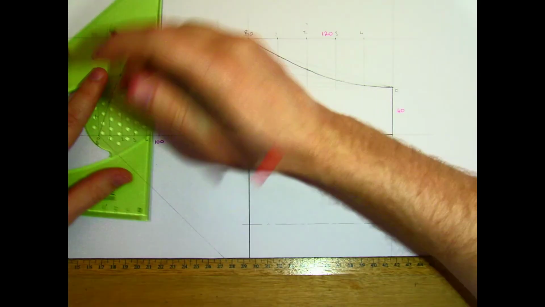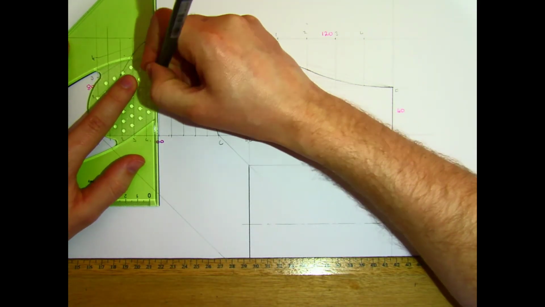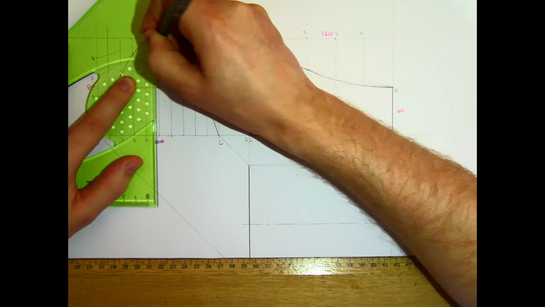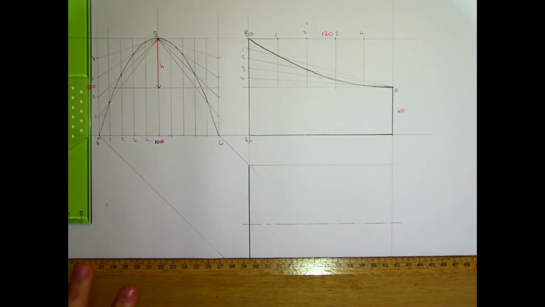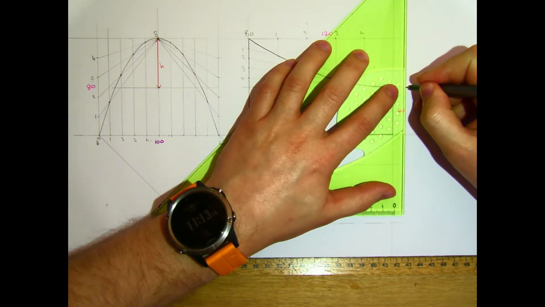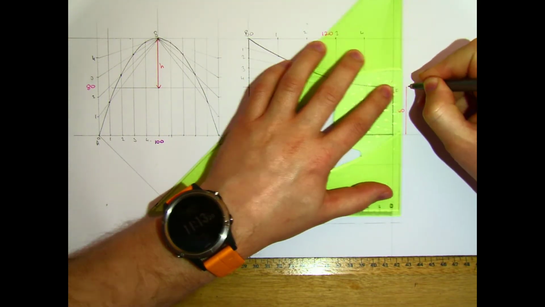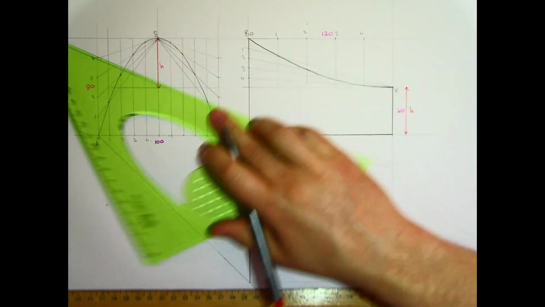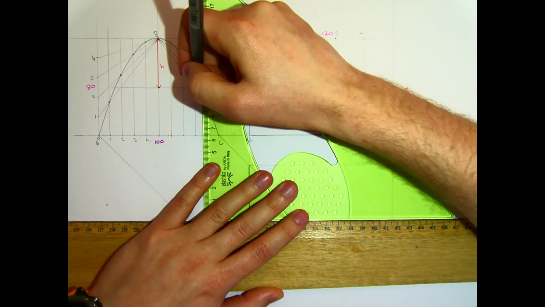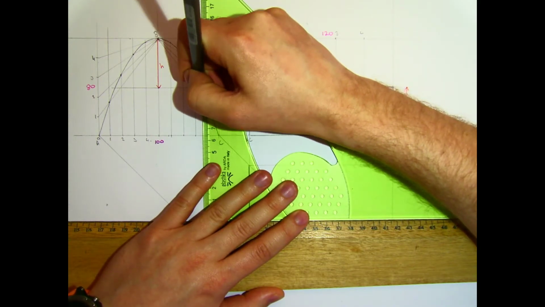So if I take this height here as a height, that is this height here. That is going to give me a width of the curve at that height.